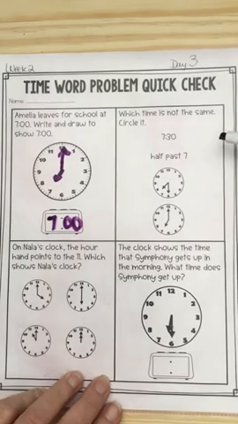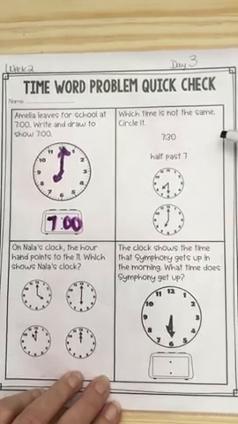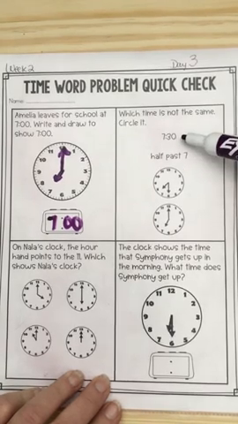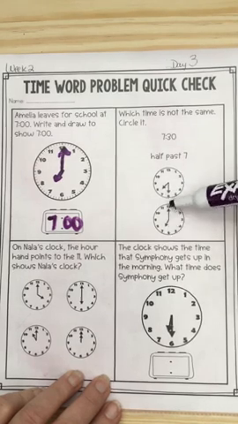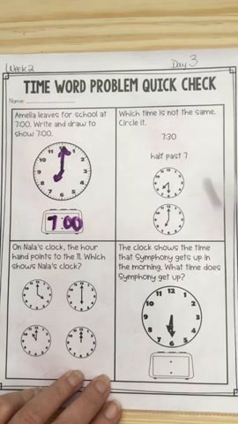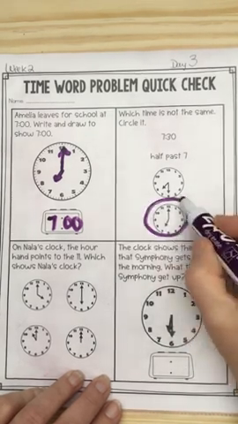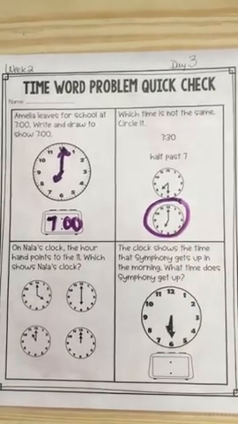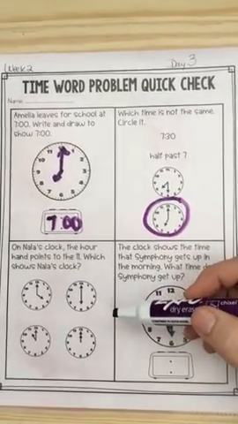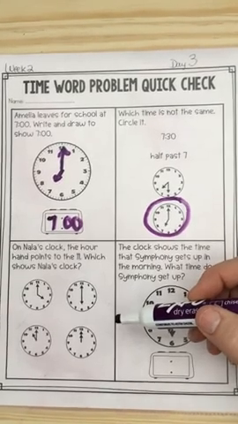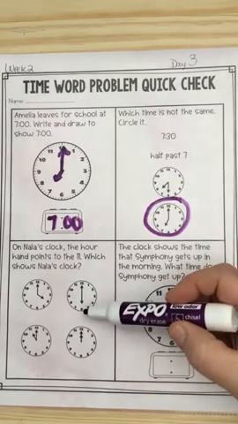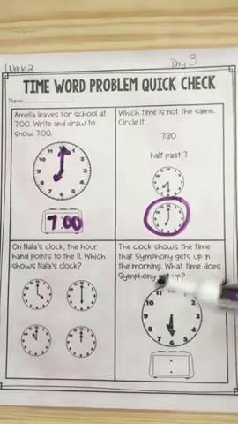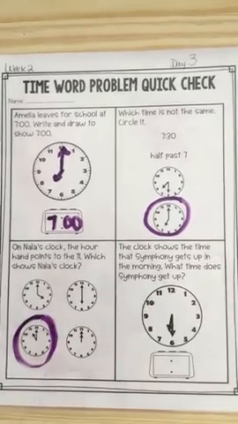Next we're going here. It says which time is not the same. Circle it. We have 7:30, 7:30. This says 7:30 and this one says 7 o'clock. Which one's not the same as the other three? This bottom one, yes. On Nala's clock, the hour hand points to the 11, which shows Nala's clock. So this hour hand's the 4, this one now is the 6, this one's at the 12. Here we go. Nala's is at 11 right there.